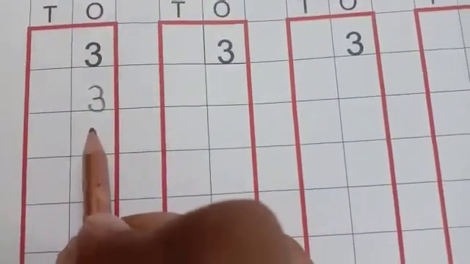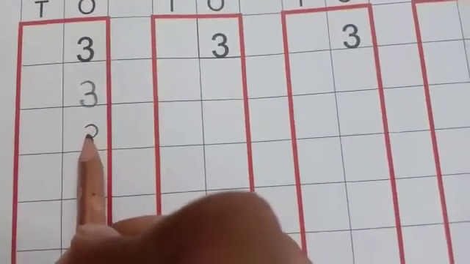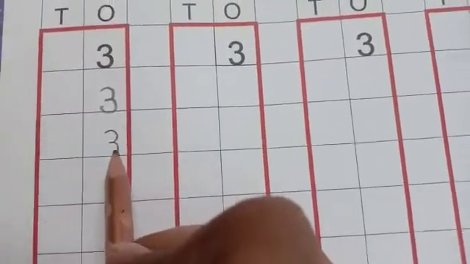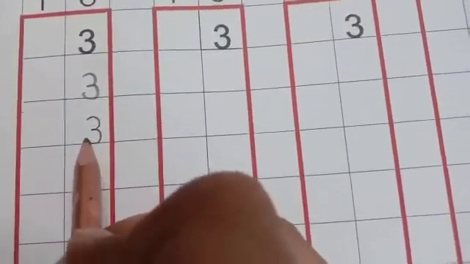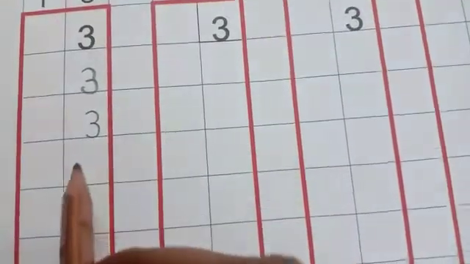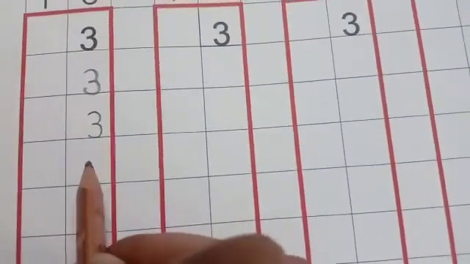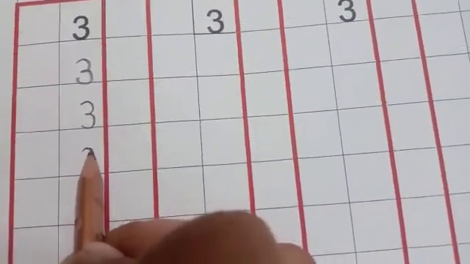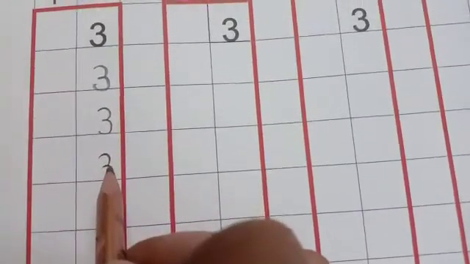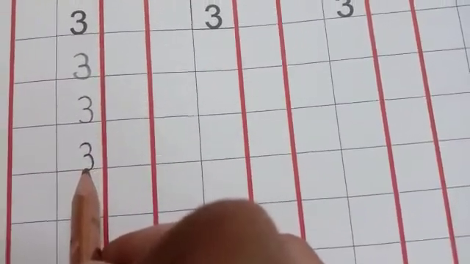Starting from the middle of the box, we will make a reverse C curve. Again, we will make a reverse C curve and touch the bottom line. Number 3. Starting from the middle of the box, we will make a reverse C curve. Again, we will make a reverse C curve and touch the bottom line.